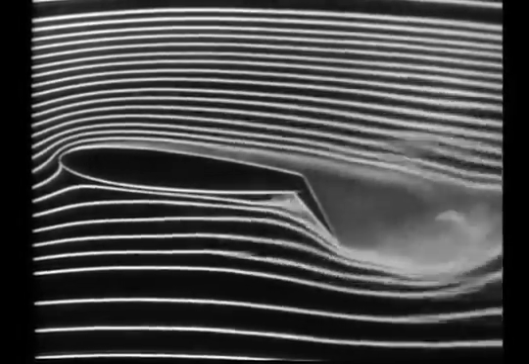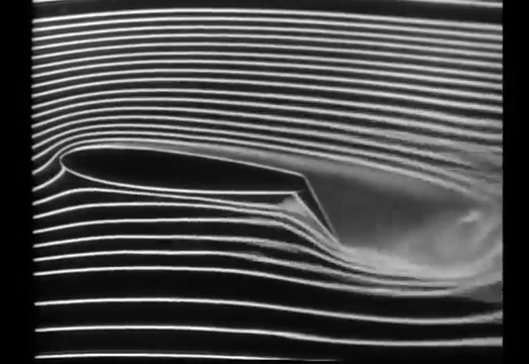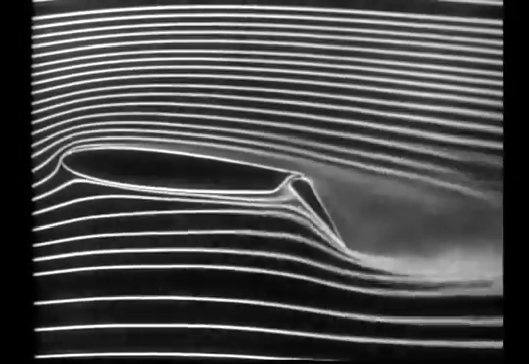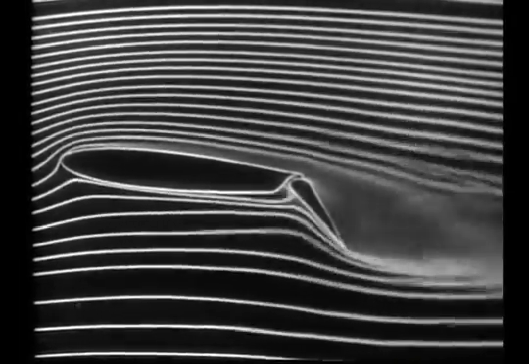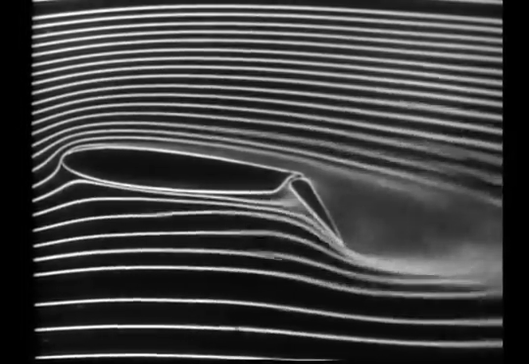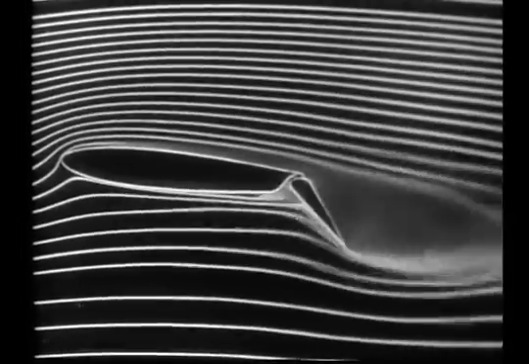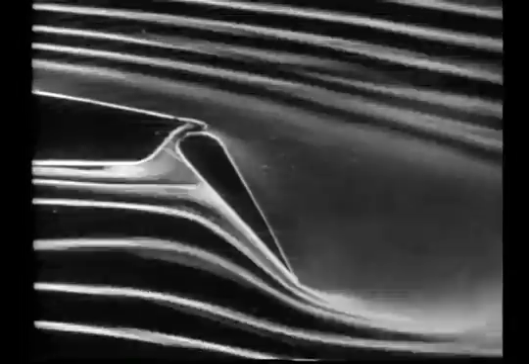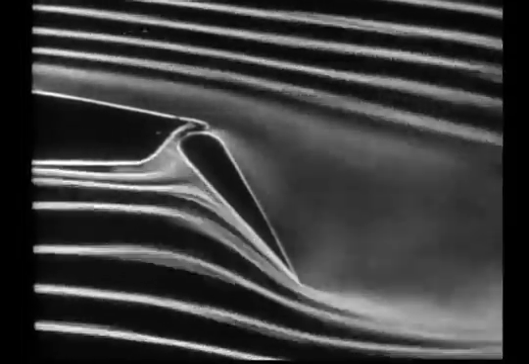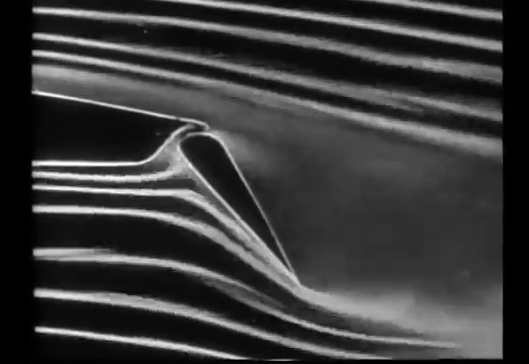This same concept can be used to decrease the extent of separation on a deflected high lift flap. Air can be led from the high pressure region below the flap through a converging channel and ejected over the upper surface close to the point of minimum pressure. This helps to overcome the strong adverse pressure gradients existing on the upper surface of the flap.